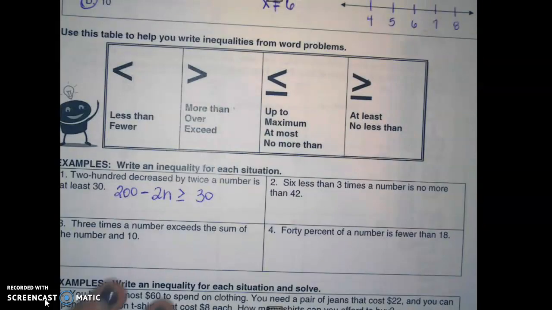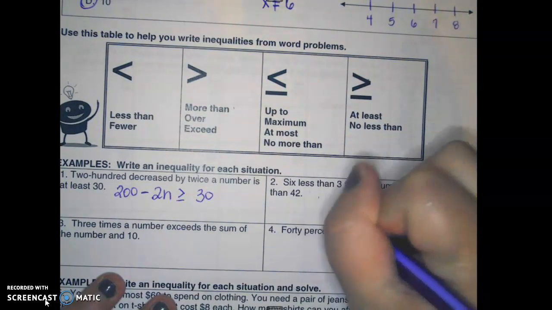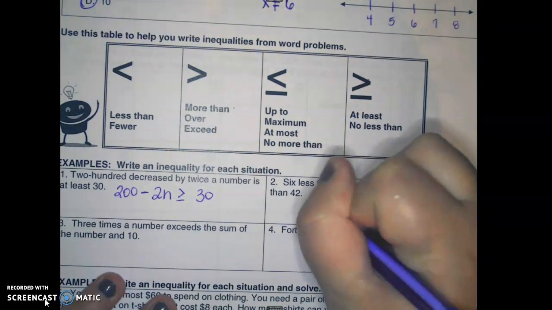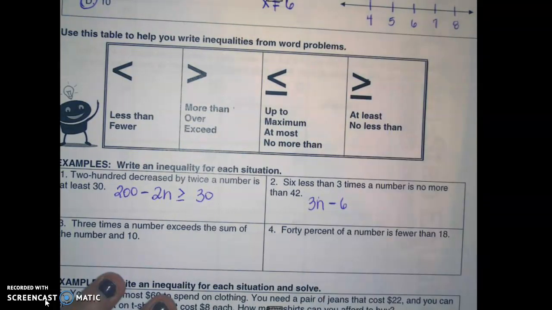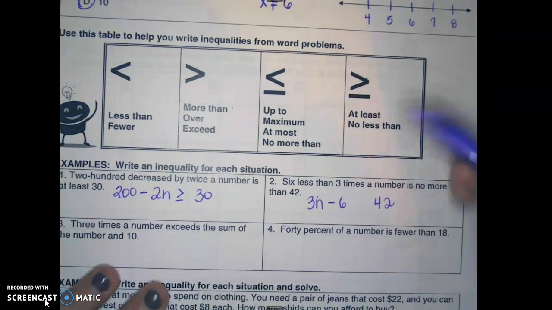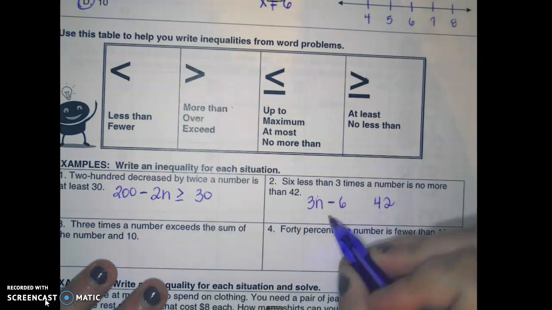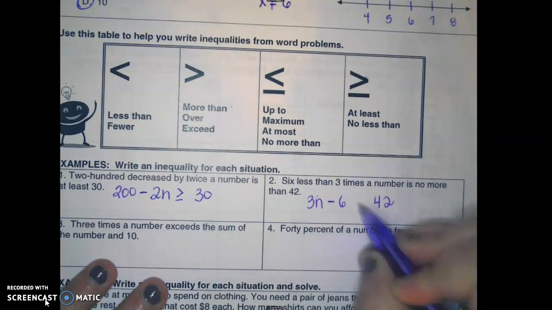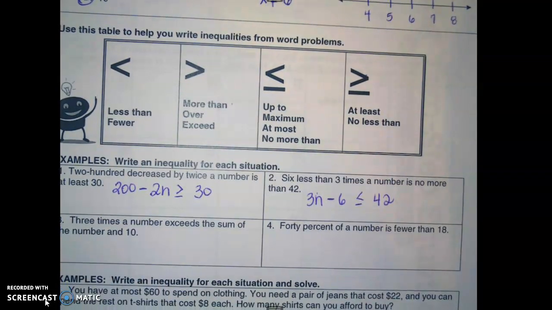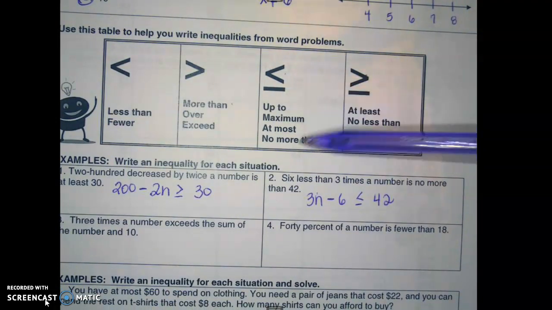Let's look at number 2. 6 less than 3 times the number. So we have 6 less than, so we're taking 6 away from 3 times the number. Is no more than 42. Is no more than. So this number right here is not going to be more than my 42. Okay. You see that our no more than is under our less than or equal to sign.